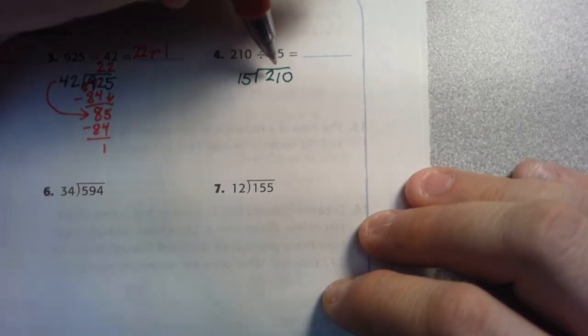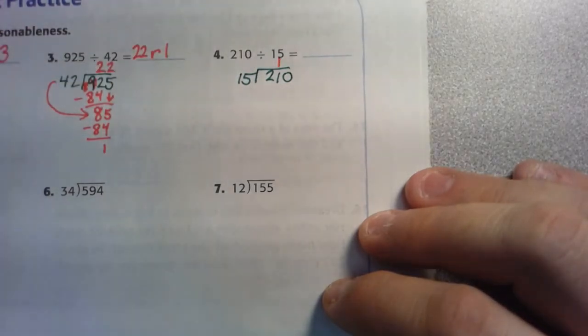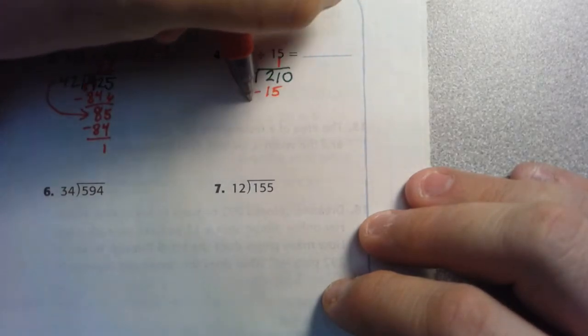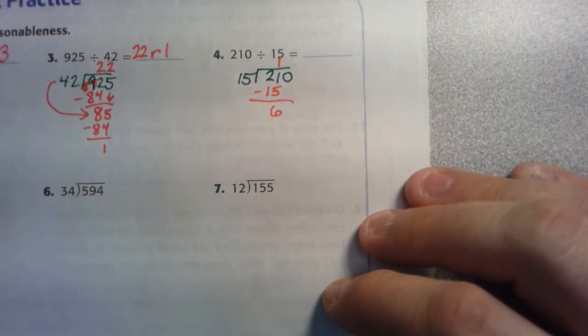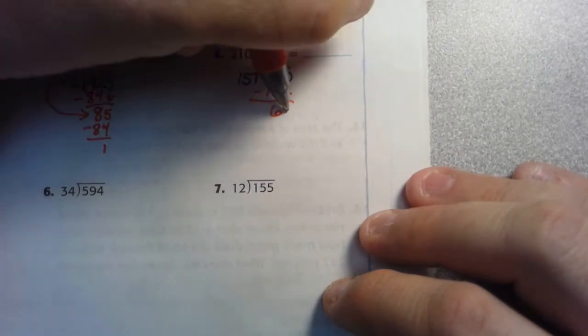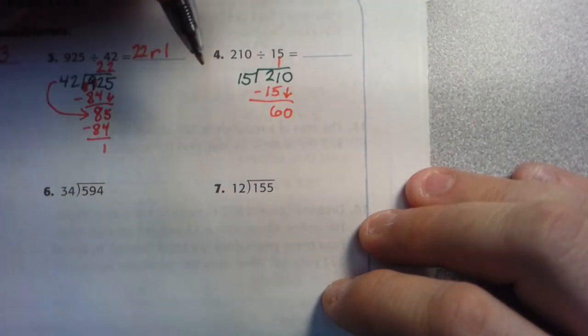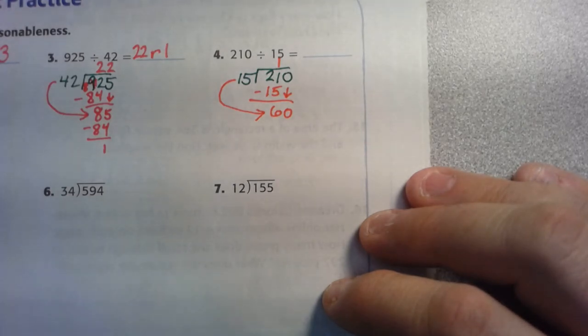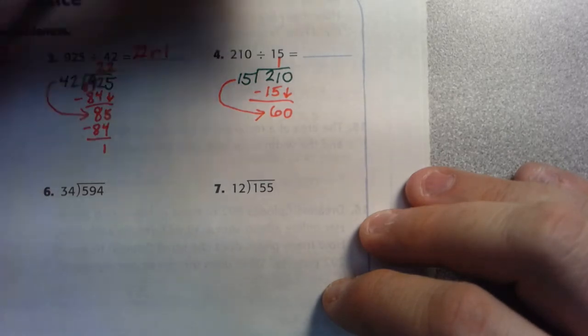15 will go into 21 one time. Yes, sir. Shh. Let him work. Bring down and you get 6. All right, so I know what you're doing there. Okay. Now what? You bring down that 0. I'm gonna give you a hint. How many times is 15 going into 60? 4. Oh, 4. He did that all on his own. No one saw that. 4.